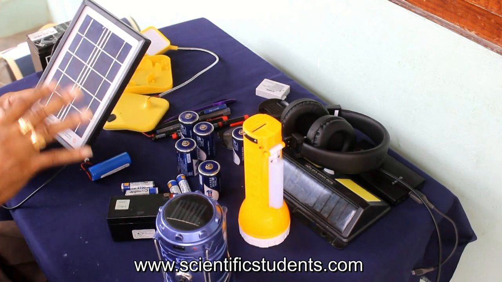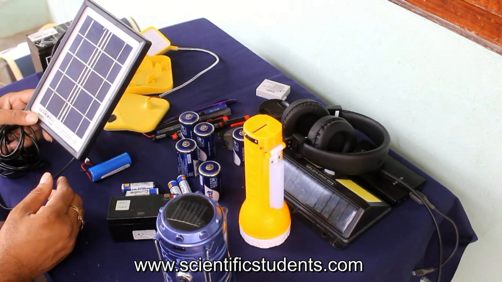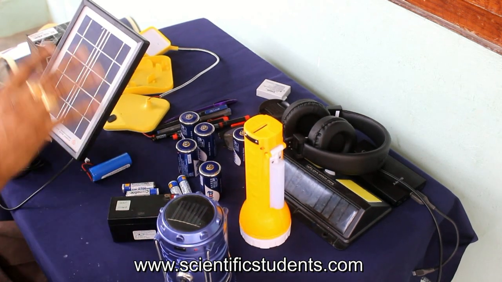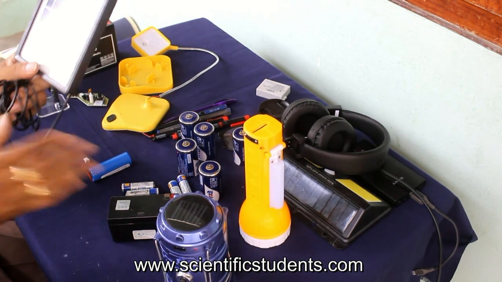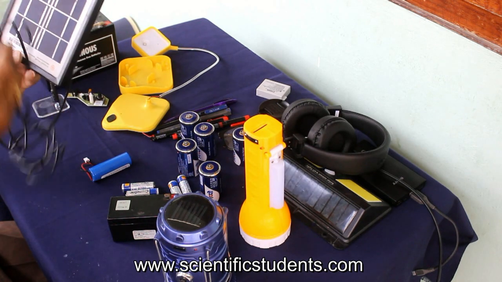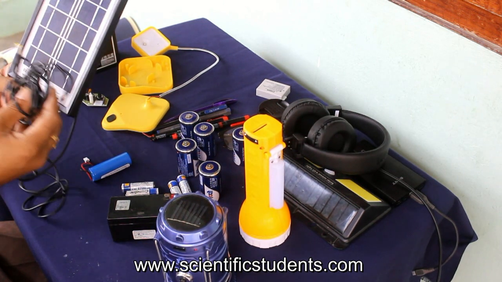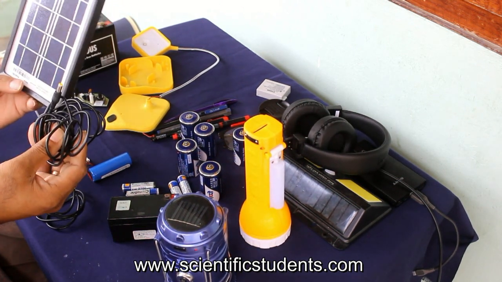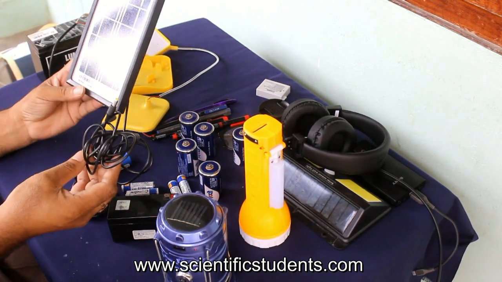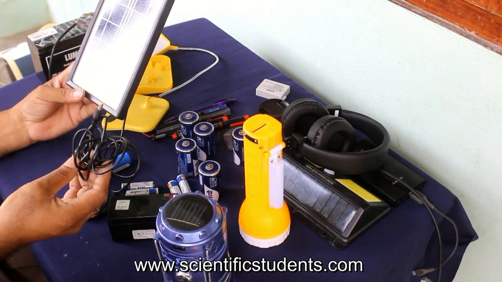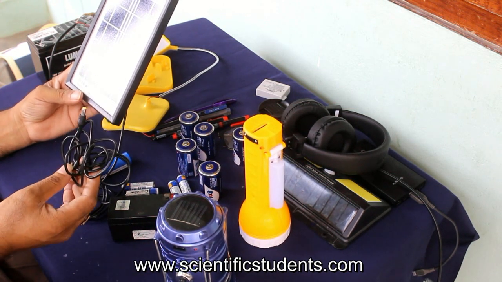That's why the entire combination of the solar cells in series and parallel has to be called a module. So this is a solar photovoltaic module, because it is taking light energy and converting it into electrical energy. So this is a photovoltaic module. Then we will call this a solar PV module. Not PP, PV, photovoltaic. Solar photovoltaic module.